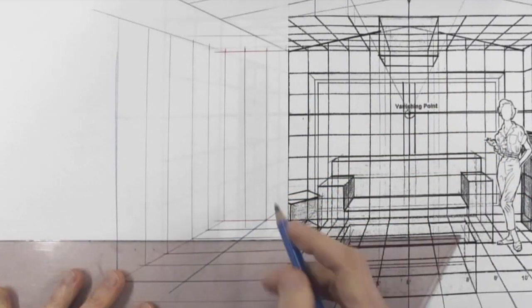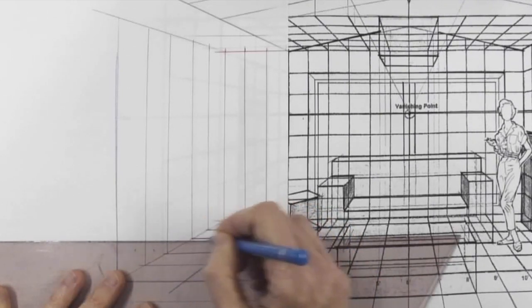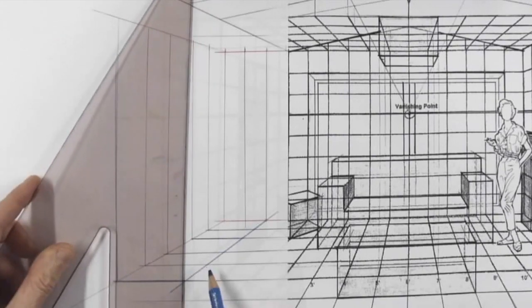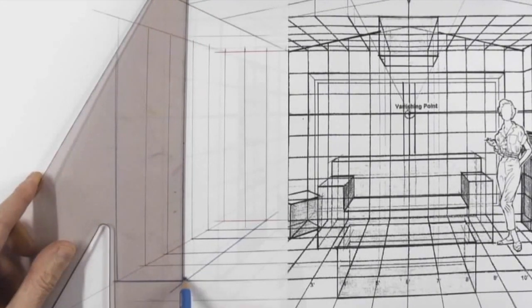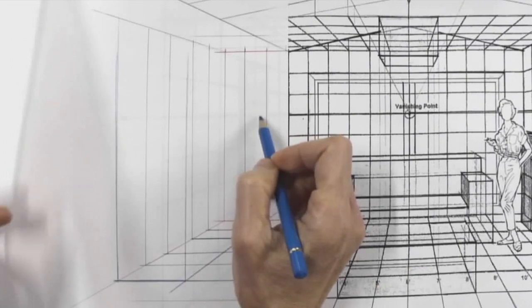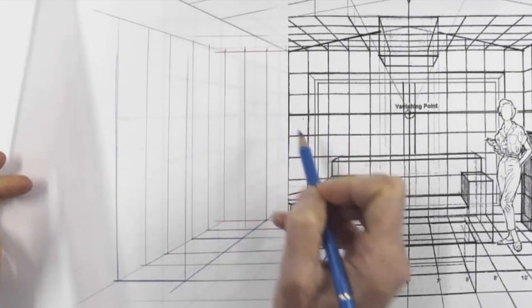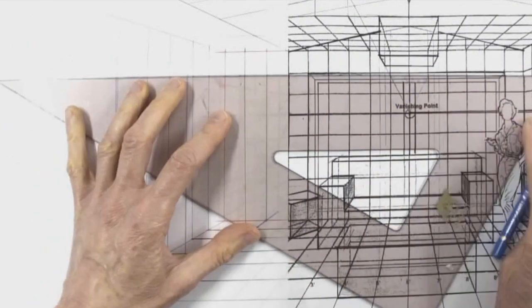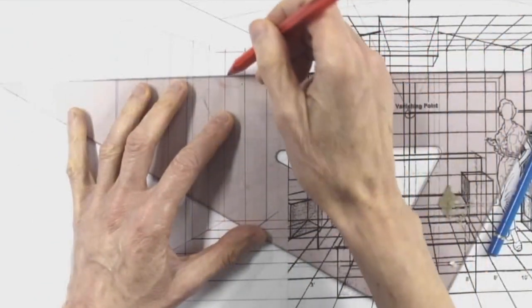And if I know it's 3 feet wide, I've got the 3 feet I can rely on. Here's my corner. And my wall measurements, I can rely on those if I bring them over. So I'd have to bring those over too.